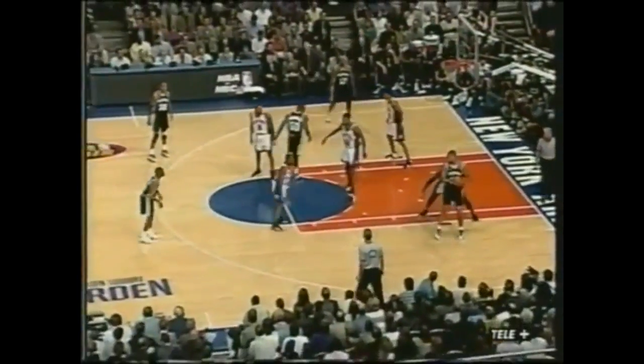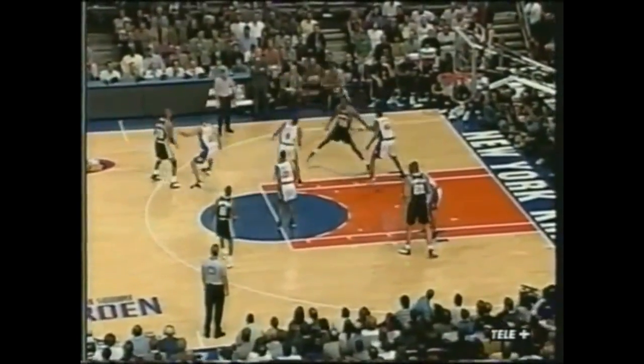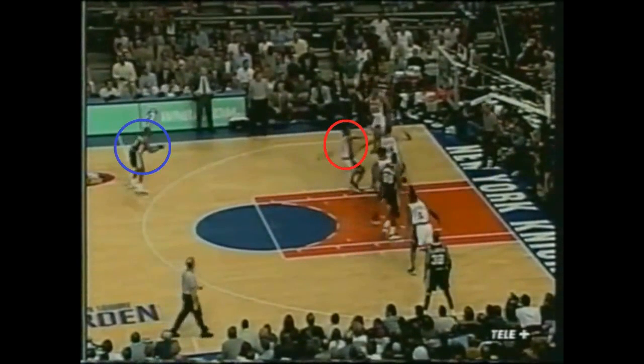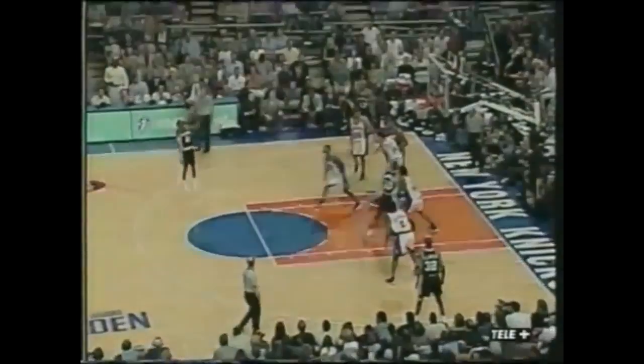New York doubles Duncan here again, and pretty solid rotational defense when Duncan passes it out, but better ball movement, and they get a foul. New York often used Avery Johnson's man to double the post, a smart move because Johnson isn't a good shooter, and here he misses a long 2.